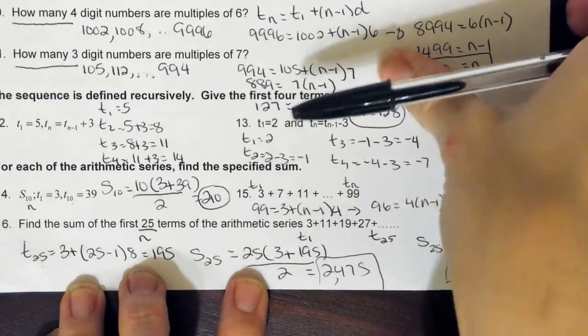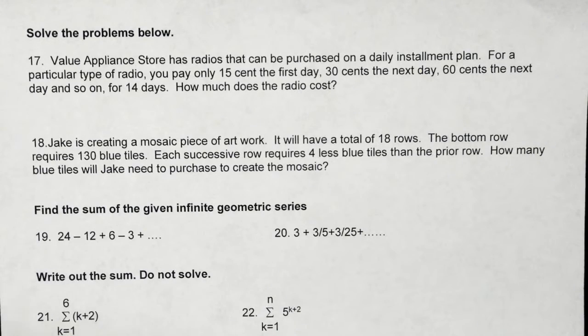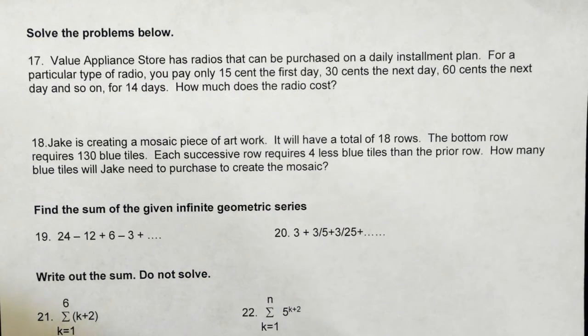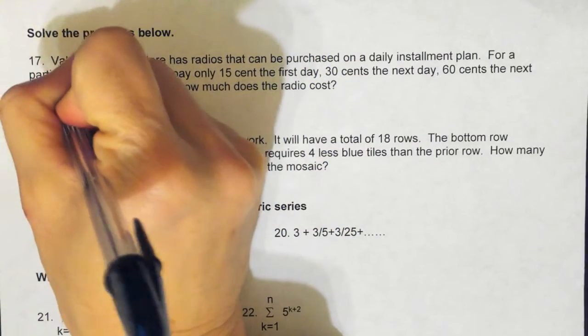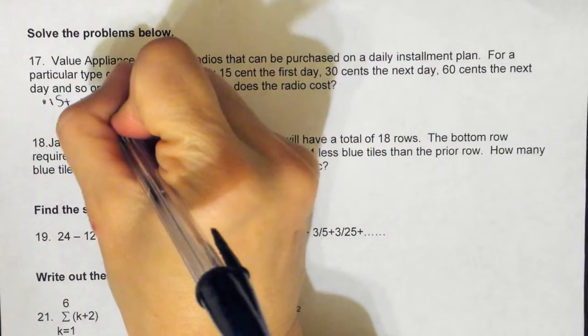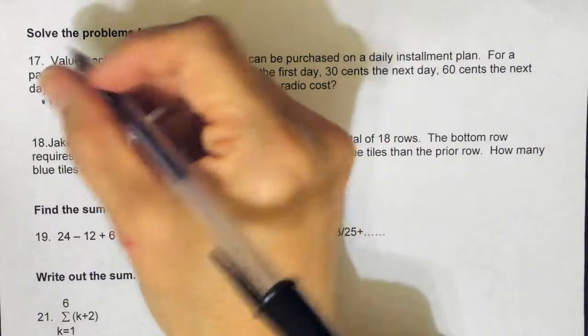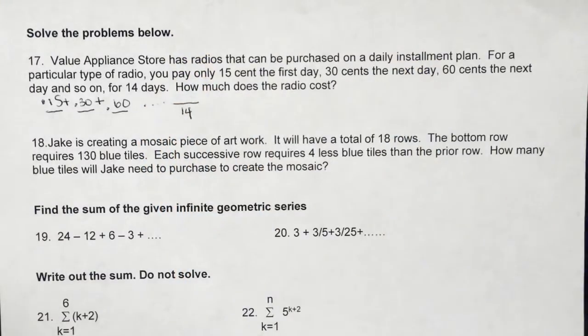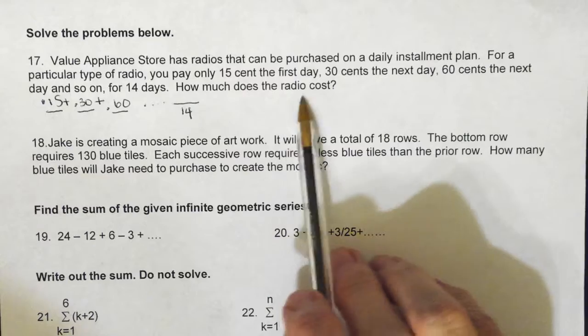Okay. Alright, so let's take a look at the back of the review. So on the back we've got 2 word problems. In order to do these word problems, the first thing you want to do is just start your series or your sequence, whatever they happen to give you. So for number 17, it says the Value Appliance Stores has radios that can be purchased on a daily installment plan. For a particular type of radio, you pay 15 cents the first day, so 15 cents. And then you pay 30 cents the next day, and then 60 cents the next day, and so on for 14 days. So that's day 1, 2, 3, ... I'm going to do that until I get to 14. And they want to know how much does the radio cost.